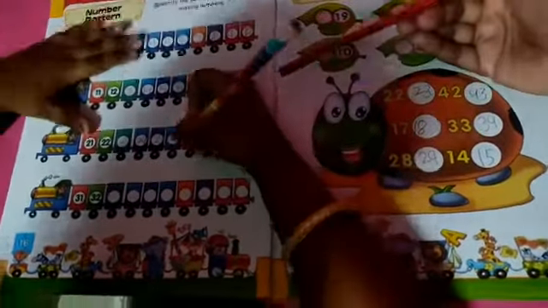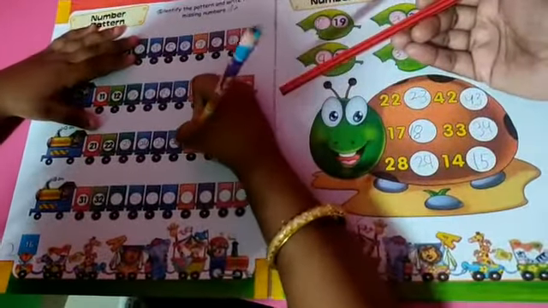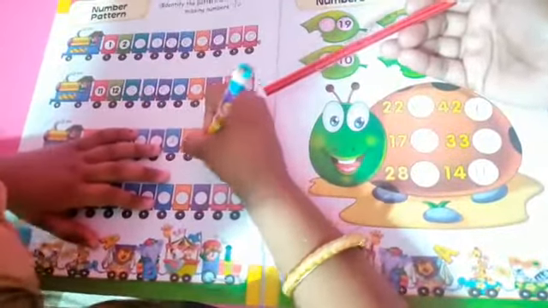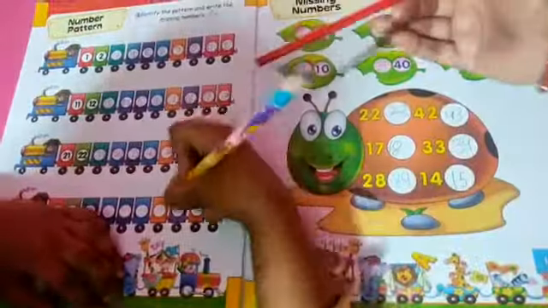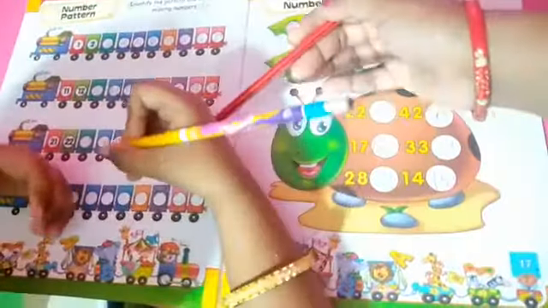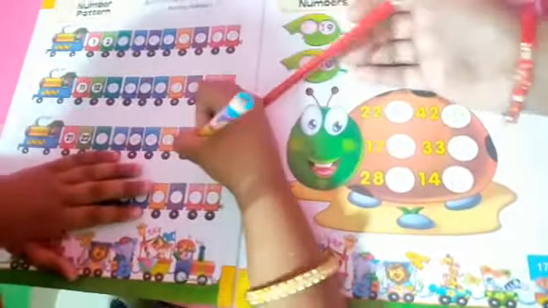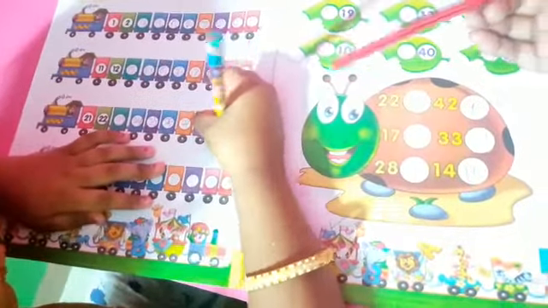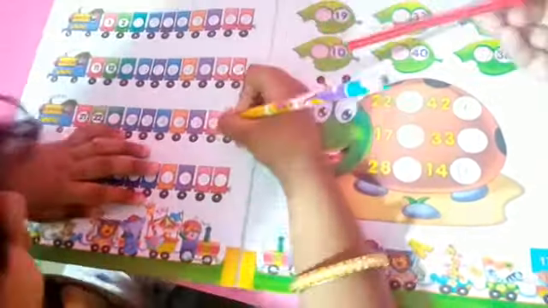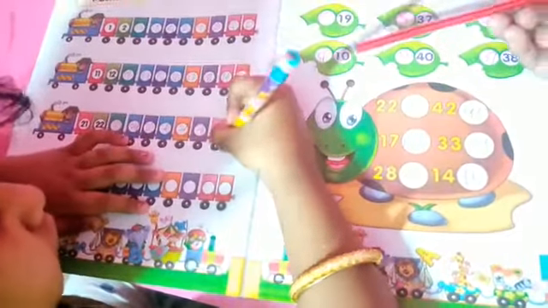Yeah. 27. Next. 28. Yeah. Next. 29. Yeah. 29. And next. 30. Yeah. 30. Complete this pattern.